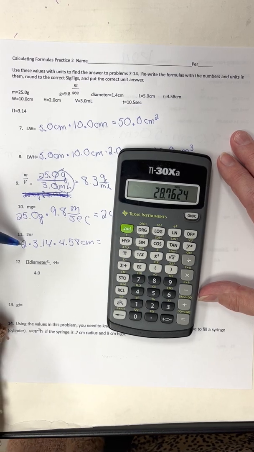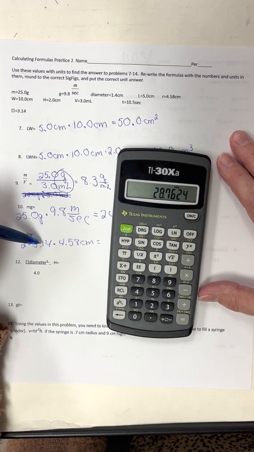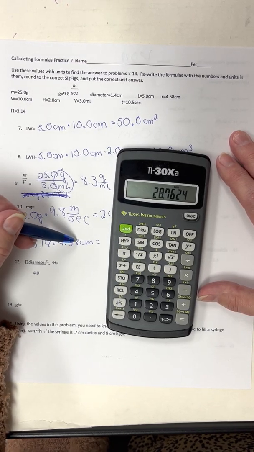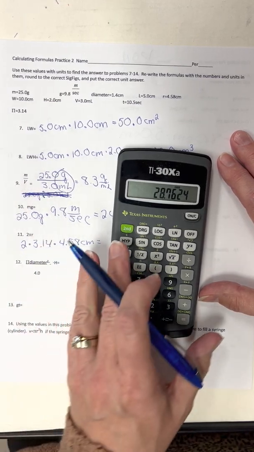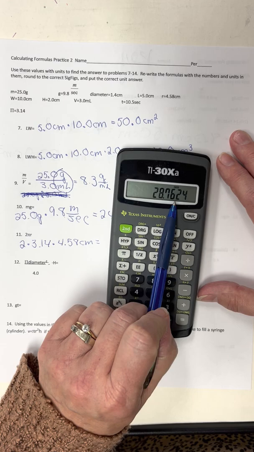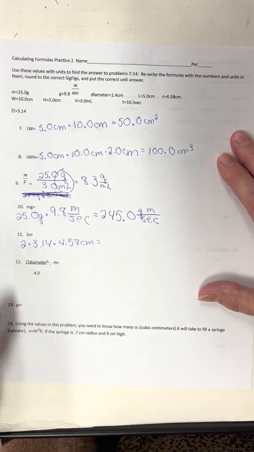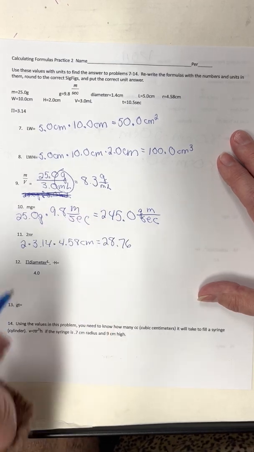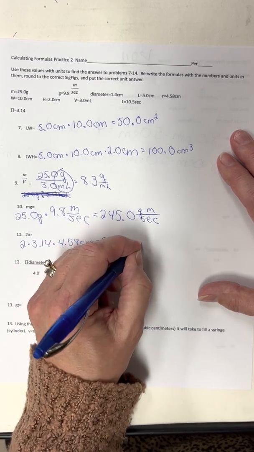2 is not a measurement. It doesn't have a unit, so we don't count that. 3.14 is not a measurement. It doesn't have a unit. It's pi. It's a ratio. 4.58 has a unit. It has 2 decimal places, so the least number of decimal places is 2. So I got to round my answer to that 6. The 2 makes the 6 stay the same. So my answer is 28.76. The only unit in my problem is centimeters, so that's easy.